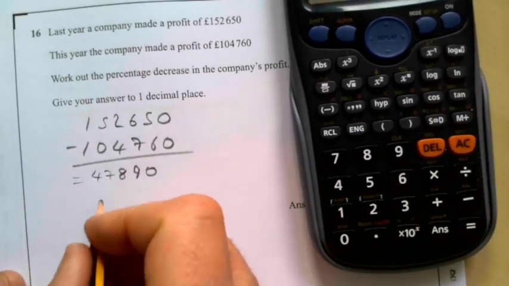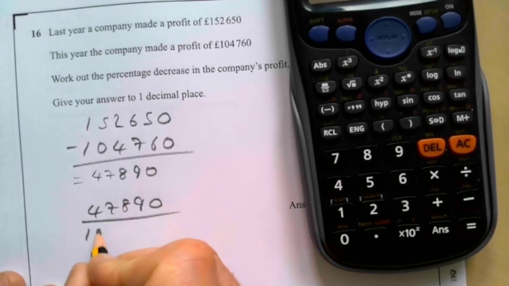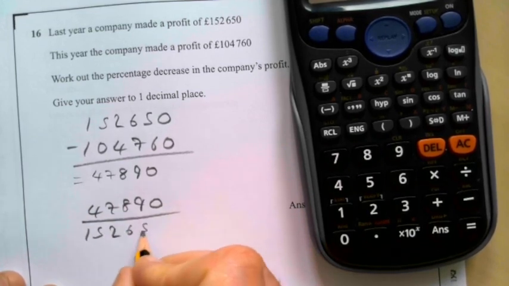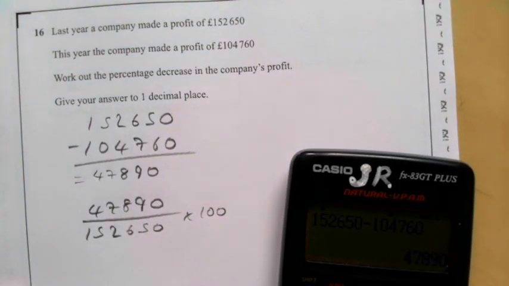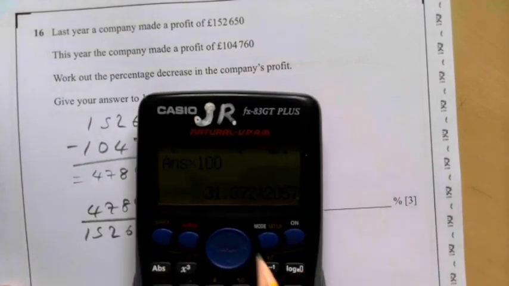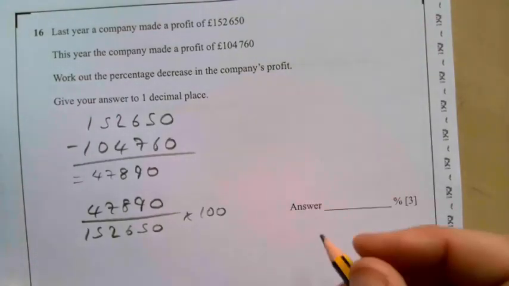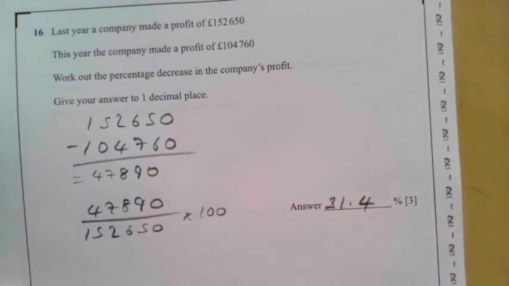Then that's the percentage of the first one. So the way we find our percentage is going to be 47,890 all over 152,650, and then times by 100 and give your answer to 1 decimal place. So divide by 152,650 times 100, and I get 31.37. So the percentage, to 1 decimal place, is 31.4%.